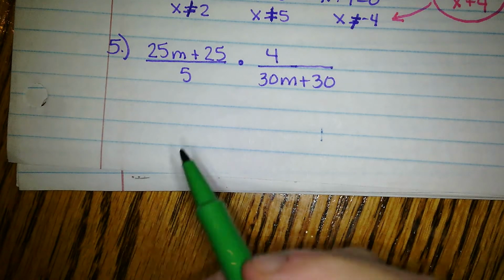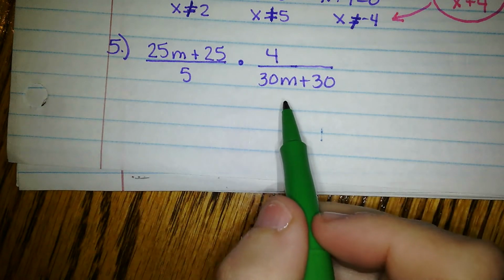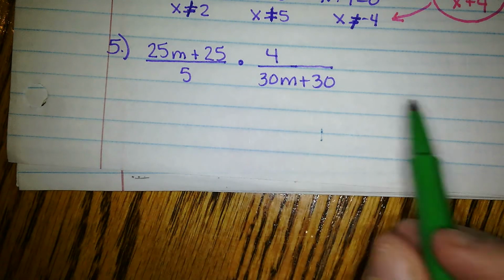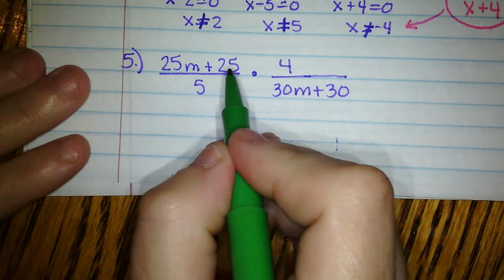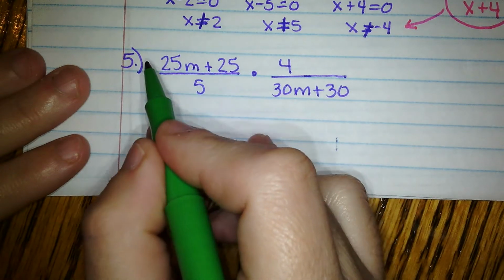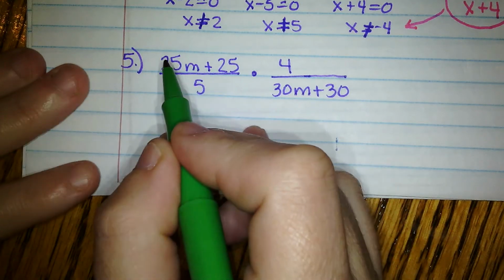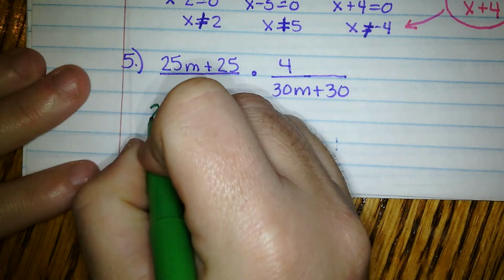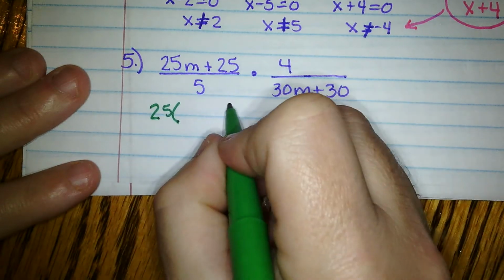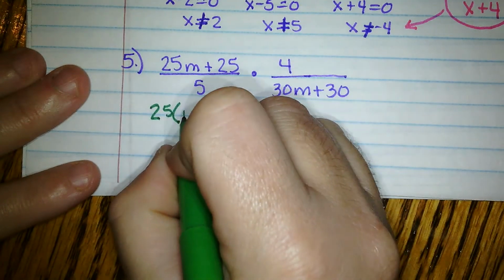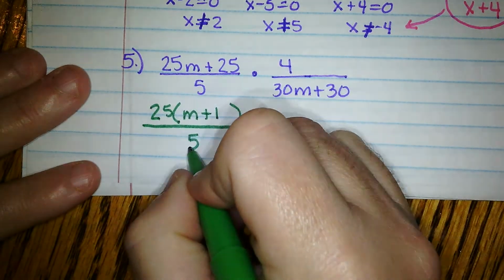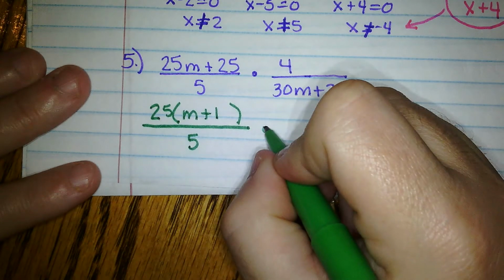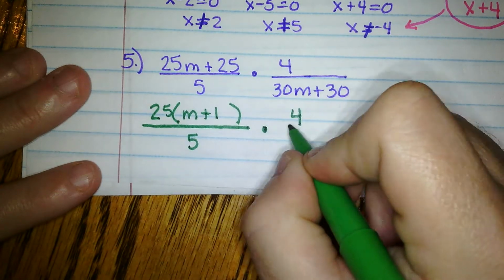Our goal is always to factor first and then look for exclusions while it's factored because it's easier to do. In this case, I'm going to factor the top. This one is a GCF. Notice they both have a 25. So I'm going to take a 25 out. And when I divide everything through by 25, I get m plus 1. On the bottom, I can't factor that at all. That's just 5. On the top, it's just 4.